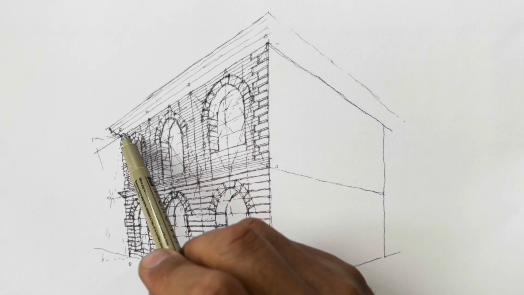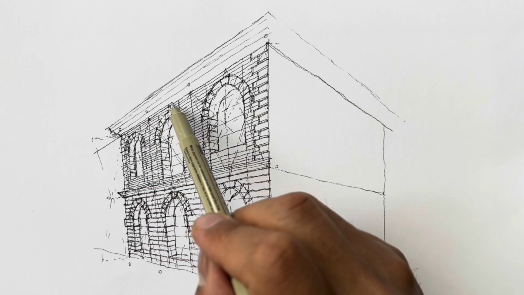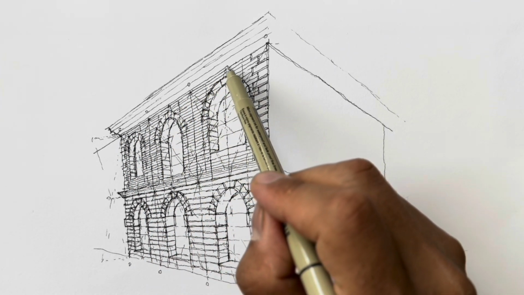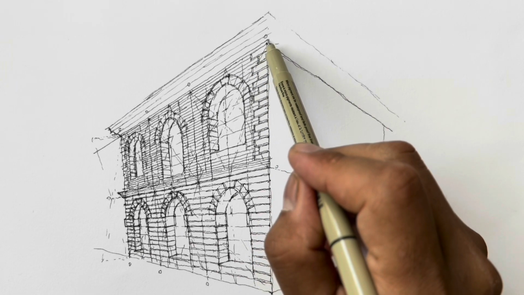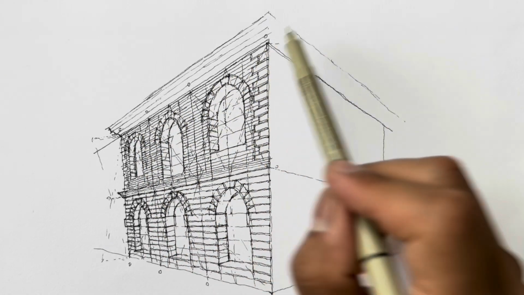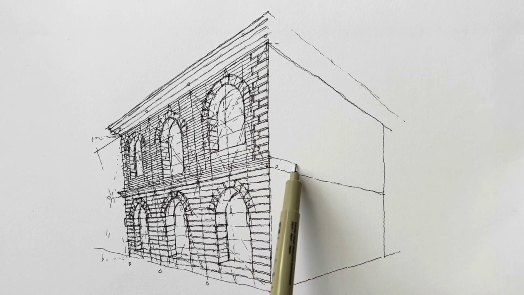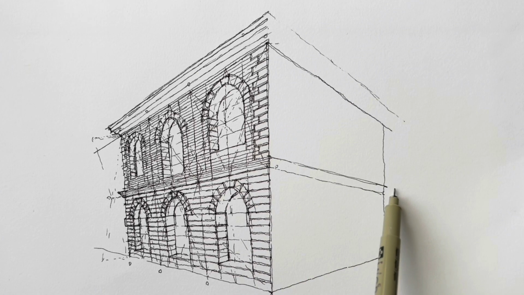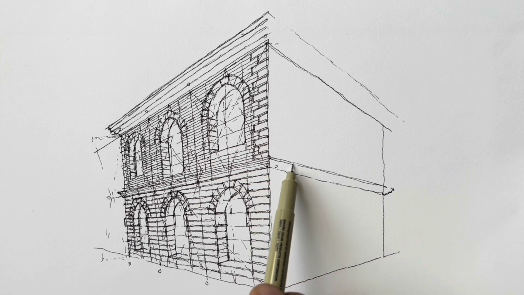But in this one it will be repeated on the eave, on the roof, at the top end of the first floor, but it's usually much wider. But again, there's not much detail on it, it's just a profiling line, more of a profile reference.